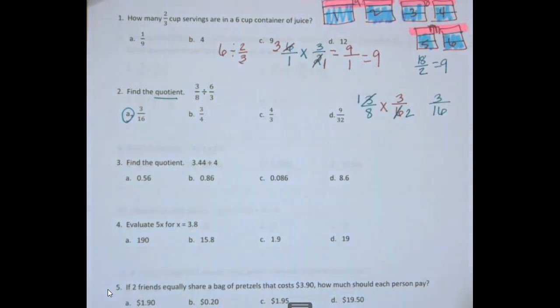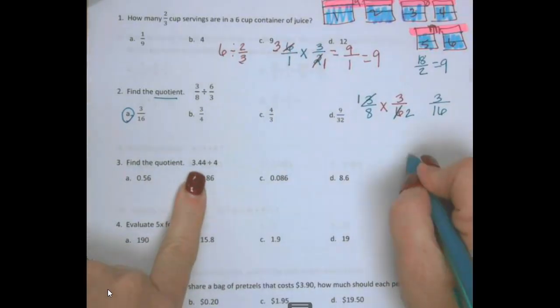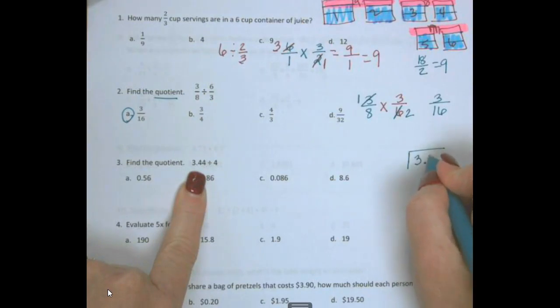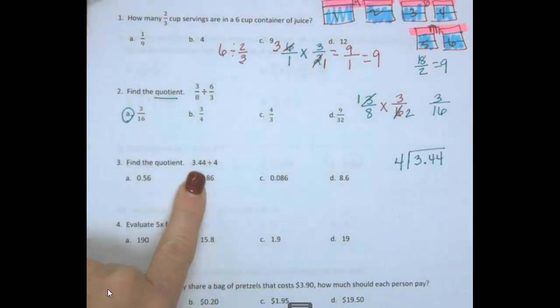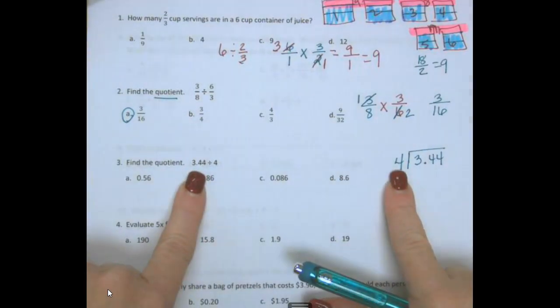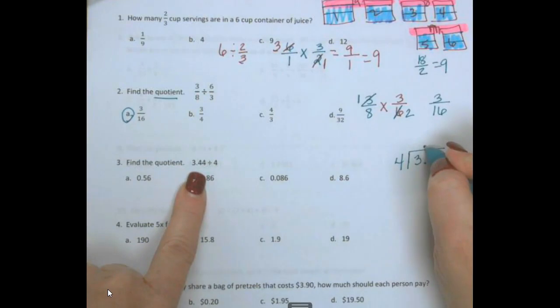Number 3, find the quotient. 3 and 44 hundredths divided by 4. Your first number is going to go into the division box. So 3.44 is going to go in the side. 4 is going to go on the outside. This is a whole number, so I don't have to do any movement on my decimal. I have to bring my decimal straight up here.